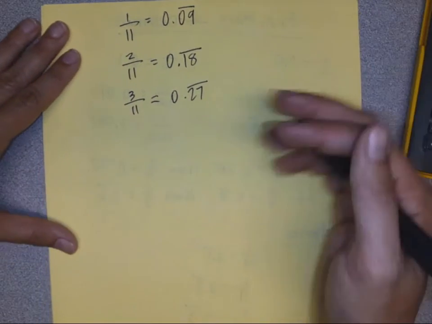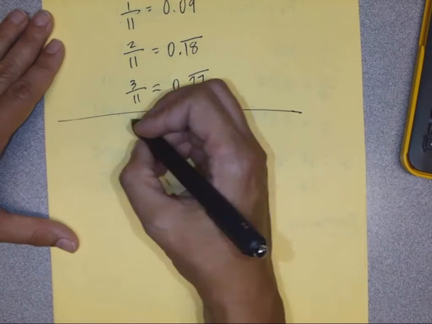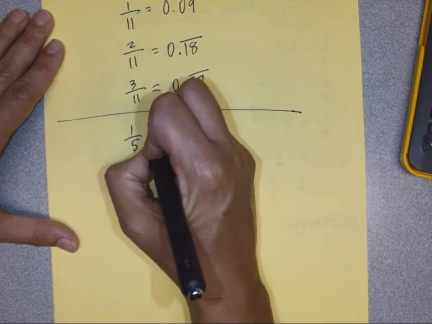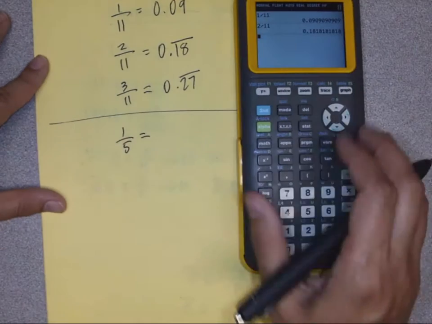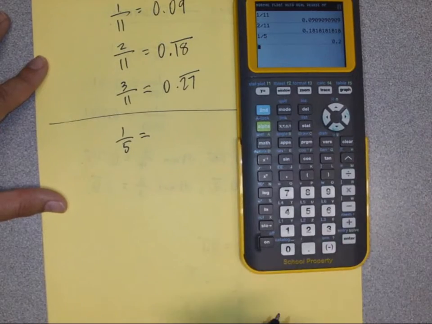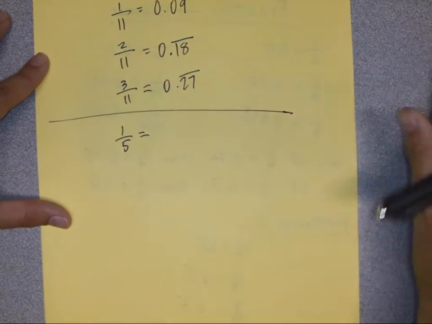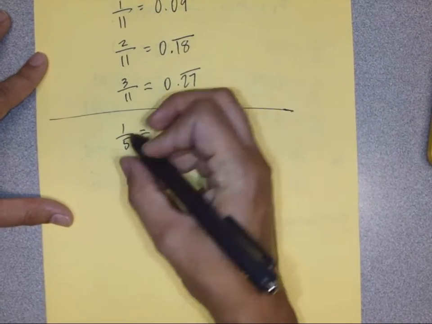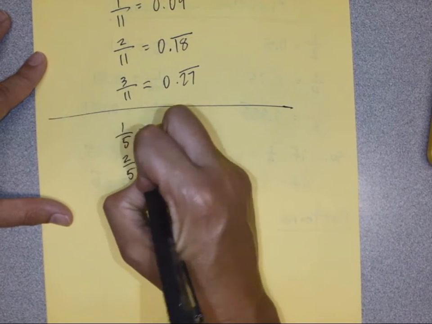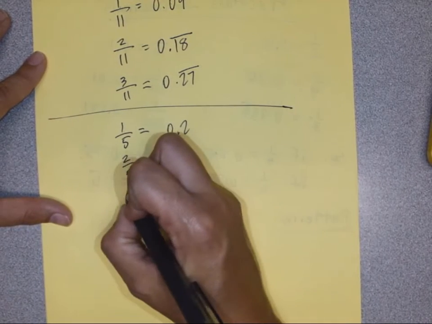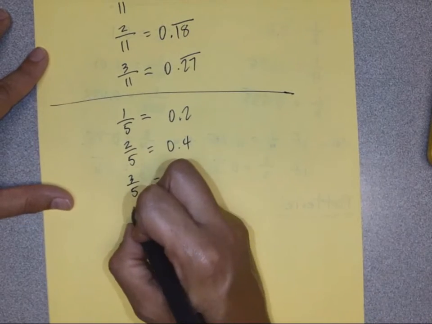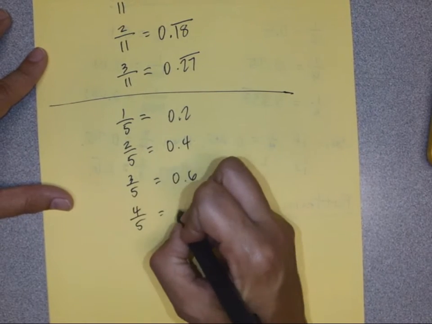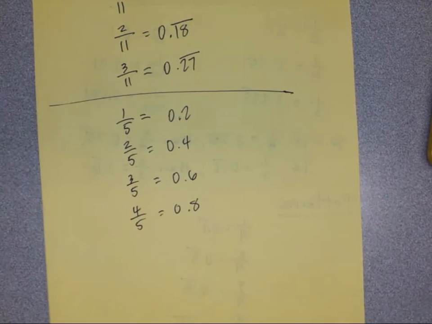Another one that's pretty common that you may or may not remember is 1/5. So 1/5 as a decimal, you could type it on your calculator or you could do it by hand, and you get 0.2. So that means 2/5 would be 0.4, 3/5 would be 6/10, 4/5 would be 8/10, and then 5/5 would be 1 whole.